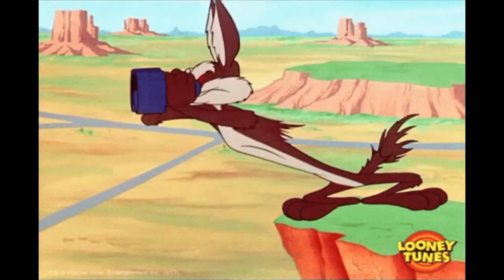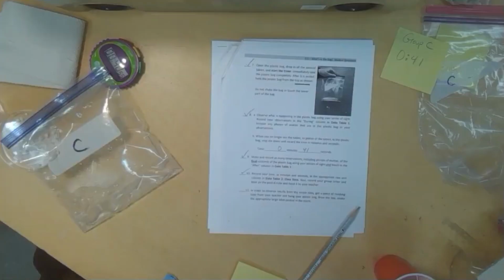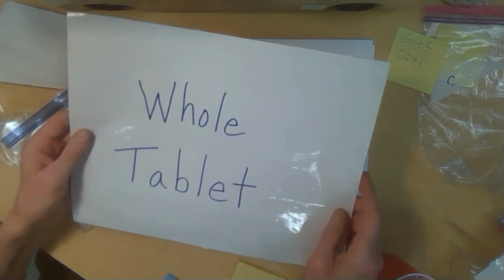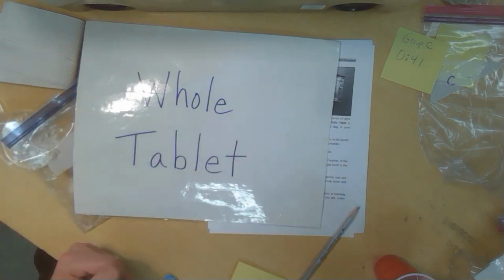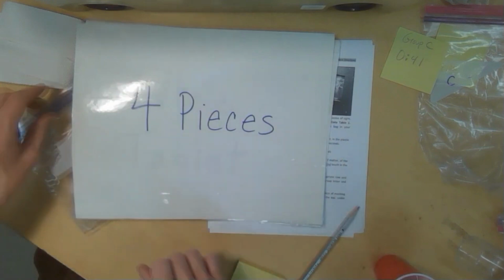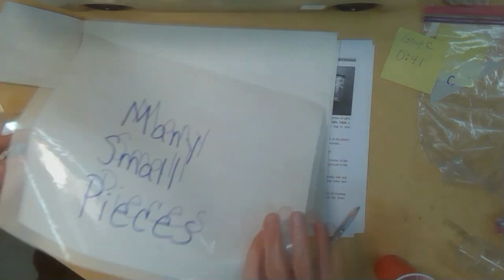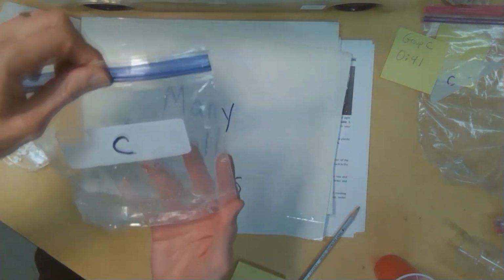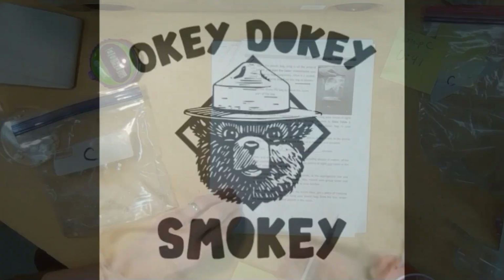But where are we going to hang it up, Mr. Ross? Well, I'm glad you asked. I am going to clear that whiteboard off, and I'm going to put up these posters. So if you did whole tablet like Group C did, that's where you'll put that. If you did 4 pieces, you'll give it to me, and we'll stick it up on there. Many small pieces, it will go under here. So I'm going to take tape, and I'm going to stick it up there on the wall so everybody can look and see what everyone's results were like. Okie dokie, we did that.